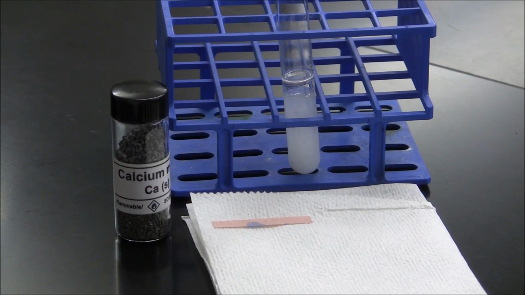The only metal that reacted with water was the calcium. So after you've done your observations, turn to page 154 and work out the chemical equation for the reaction between calcium and water. This is a replacement reaction, which is a reaction between an element and a compound.